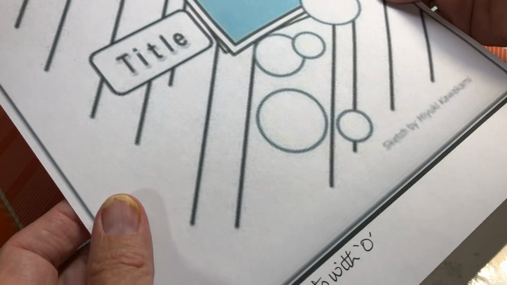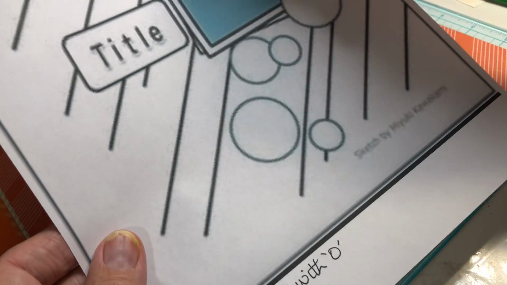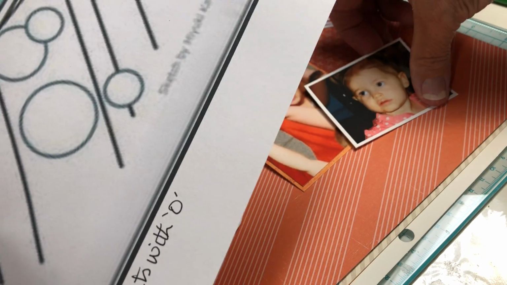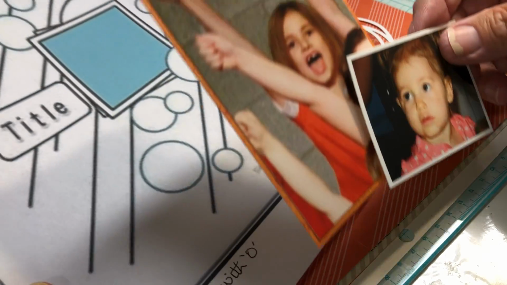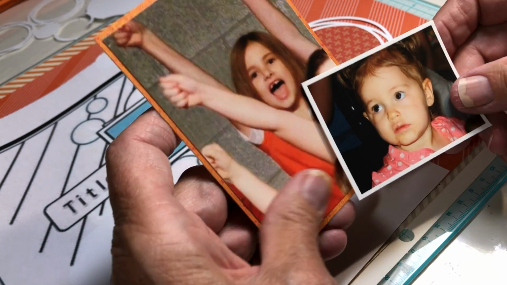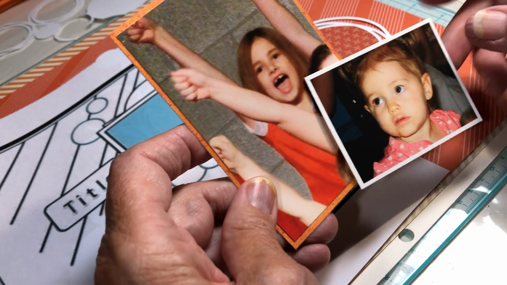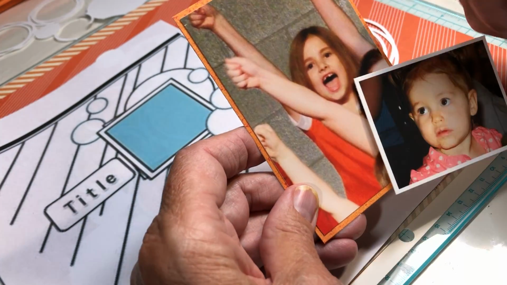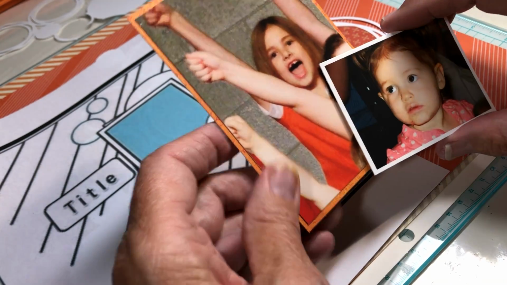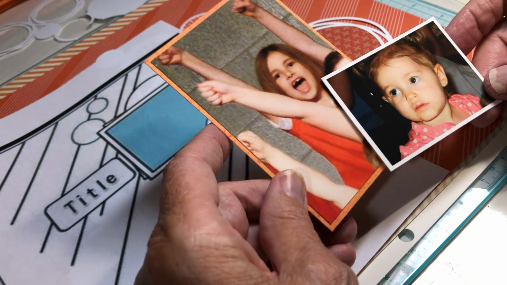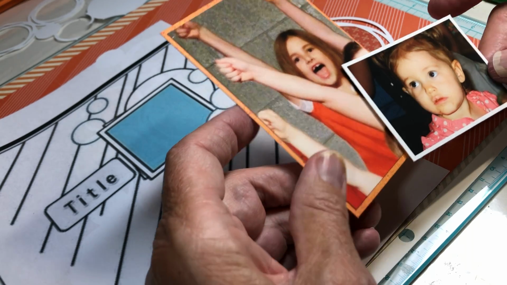In the sketch, there's one square photo with a layer behind it, and it's matted a couple times. I'm actually using a portrait photo and a small horizontal photo. These were taken at exactly the same time. Allie was on stage singing in her very first choral performance in first grade back at Jackson Elementary.